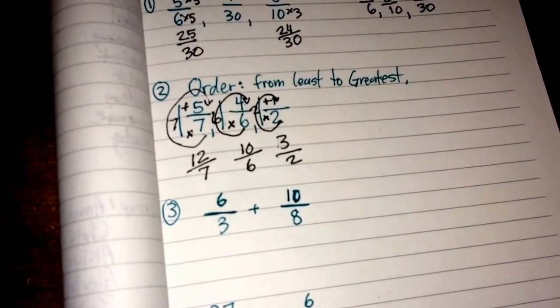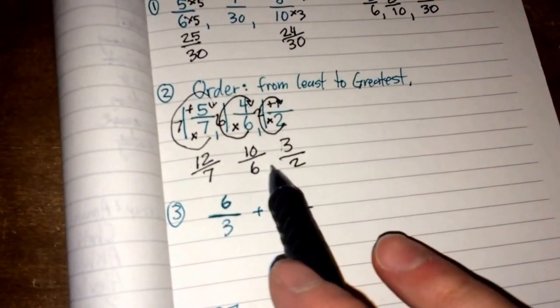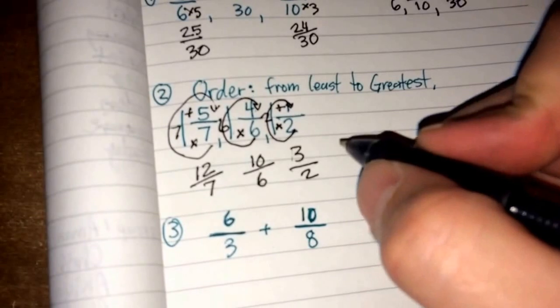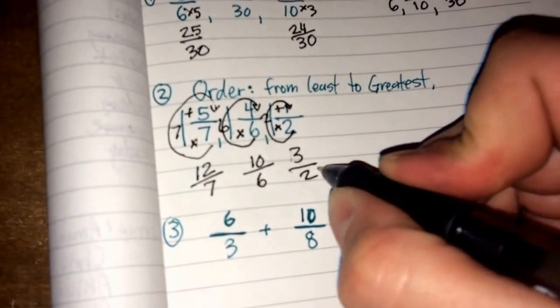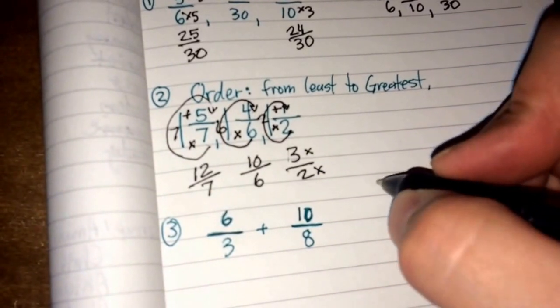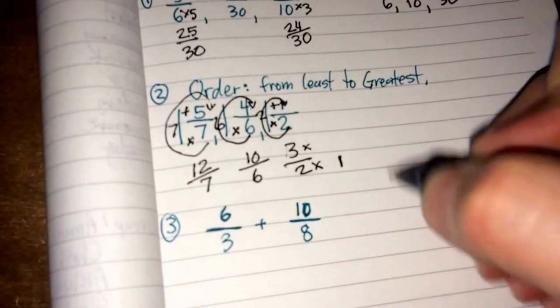But wait a minute, if it's 42, it ends in a 2, so it's divisible by 2. Okay, great. So let's start off with the 2 because that's going to be the hardest one to think about. I need to get to 42. So what times something in the ones place is going to get me a 2? Well, that's going to be a 1, right?